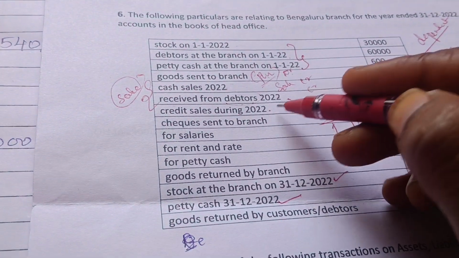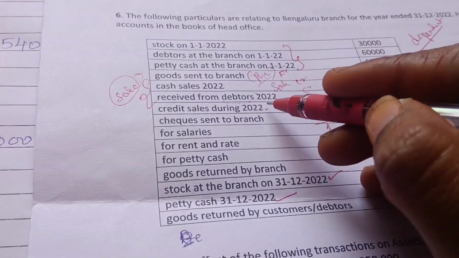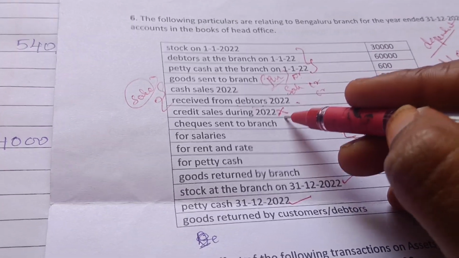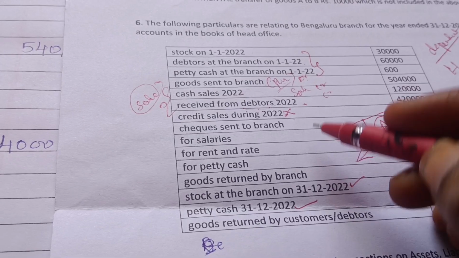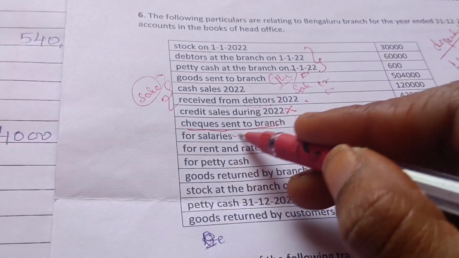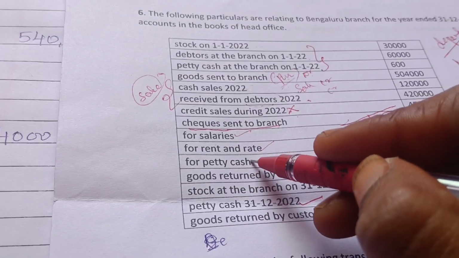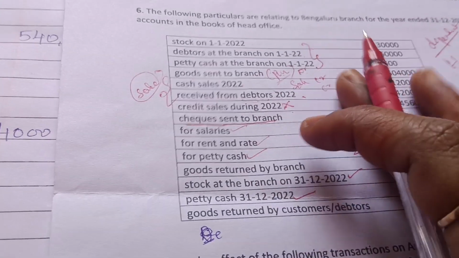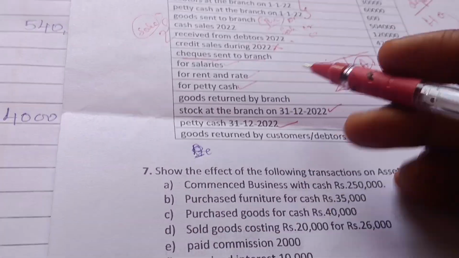Next, you have credit sales, held on the credit side. This credit sales, we should not show in the branch account, but where we can show this entry I will tell you later. Next, head office is sending some cheques to the branch for salary, for paying rent and for petty cash. You know, expenses will always be entered on the debit side of trading and profit and loss account.